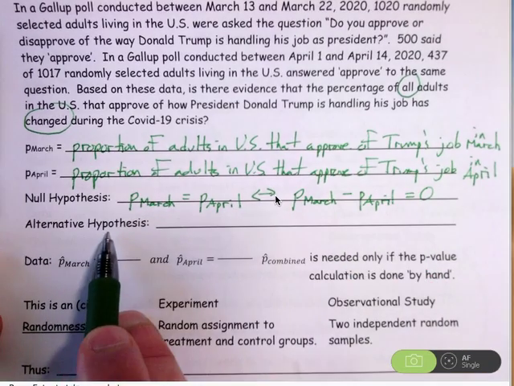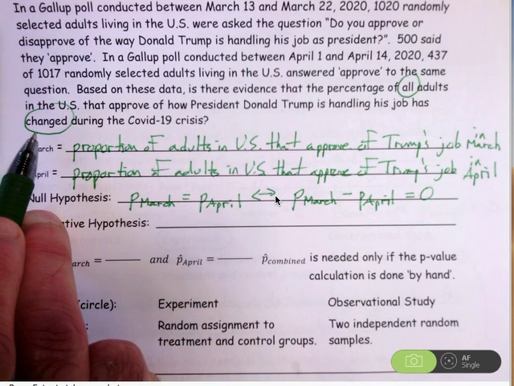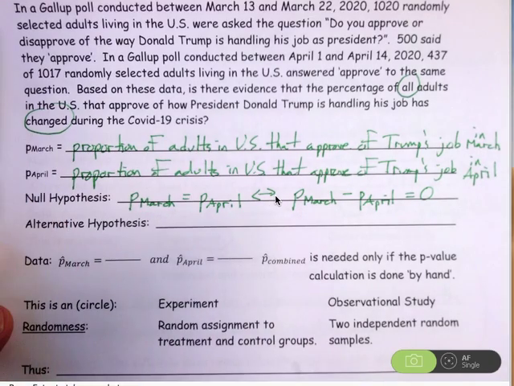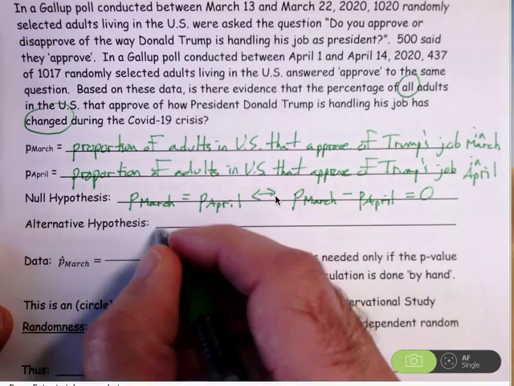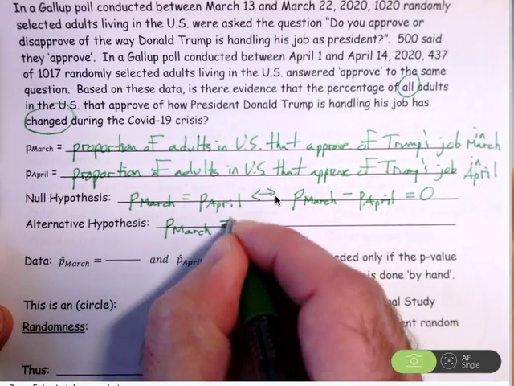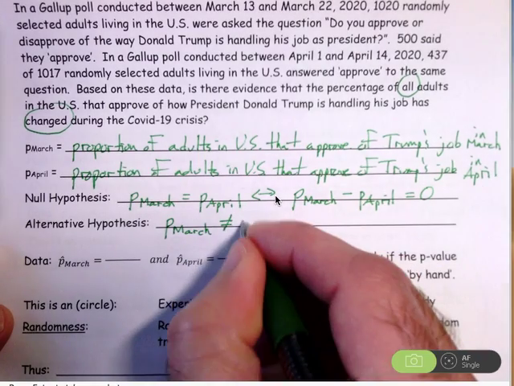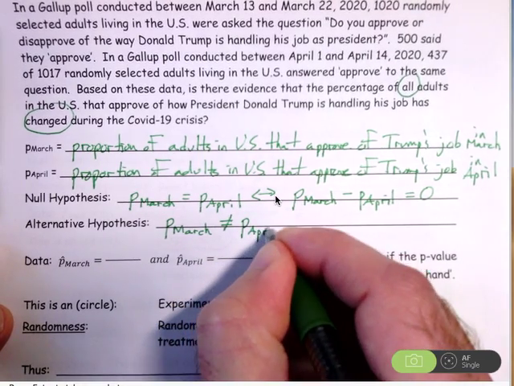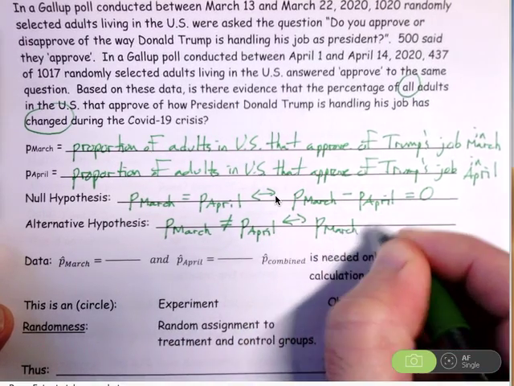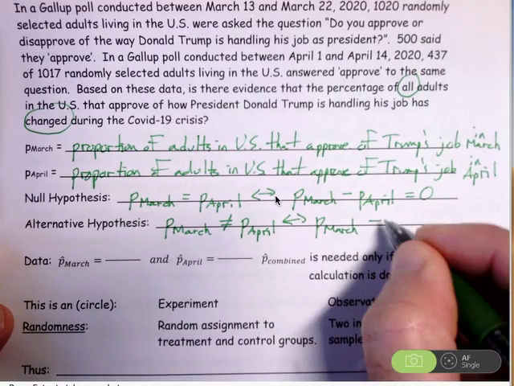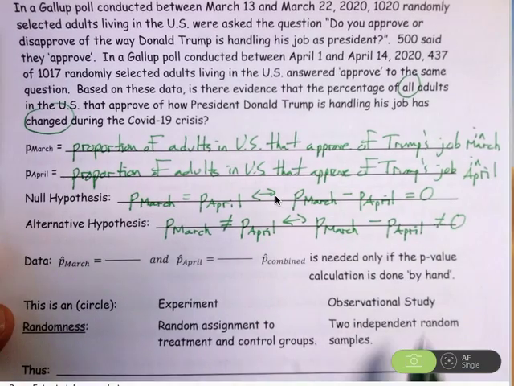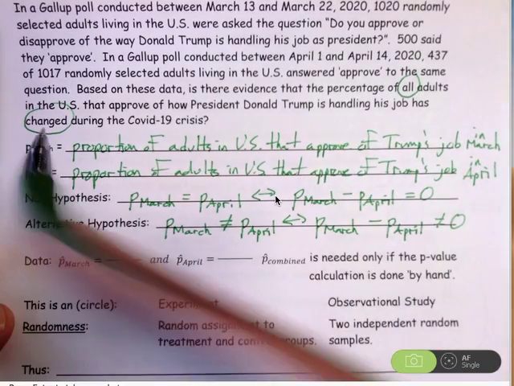So the alternative hypothesis: we are not looking for a direction necessarily. We're just looking for evidence of a change or a difference. That's a not equal to alternative. You don't have to write it both ways. You could simply write that the proportion in March is not equal to the proportion in April. That's equivalent to writing it this way, which is the way you'll see me write it going forward: the proportion in March minus the proportion in April, not equal to 0. Again, the not equal to comes from the fact that we're looking for evidence of a change.